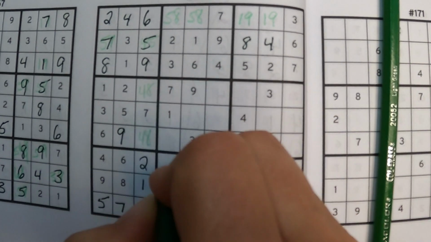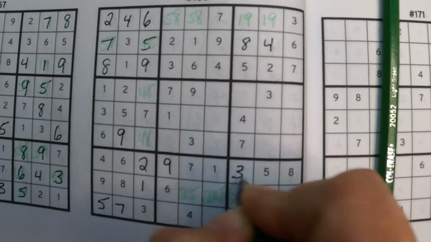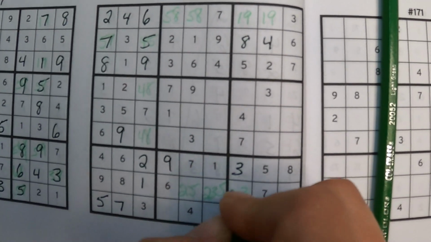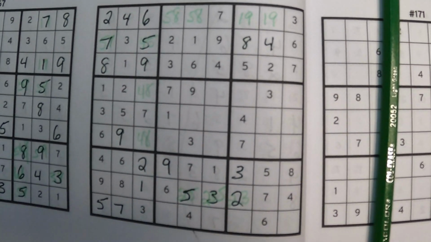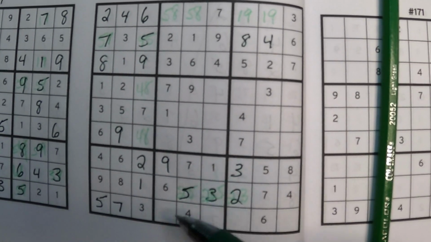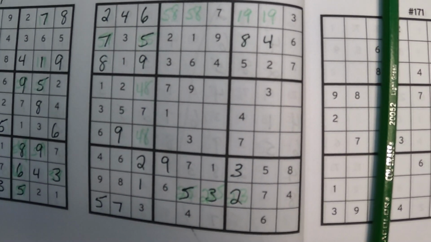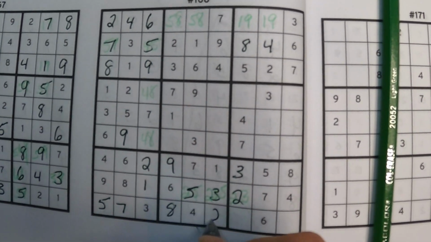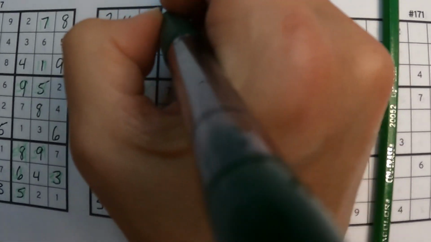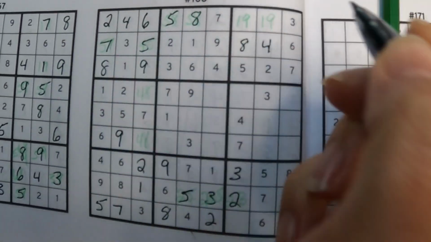For this row, we're missing 3 and 9. We've got a 3 here, so this is our 9 and 3. That 3 makes this our 2, so this is our 5, and this is our 3. For this box now, we're missing 2 and 8. We've got a 2 here, so this is our 8 and 2. That 8 makes this our 5 and 8.